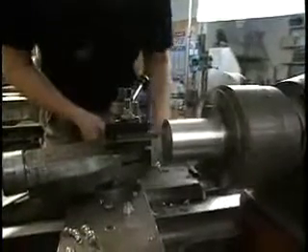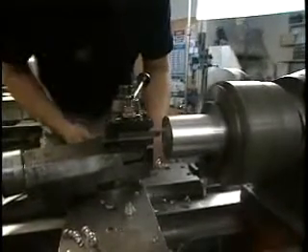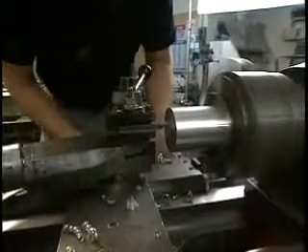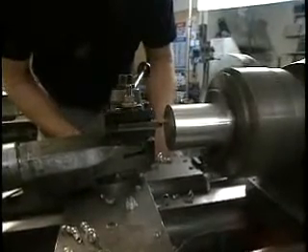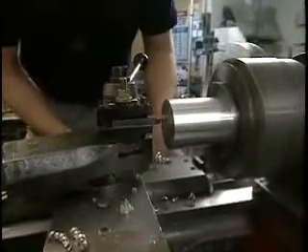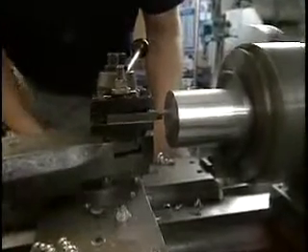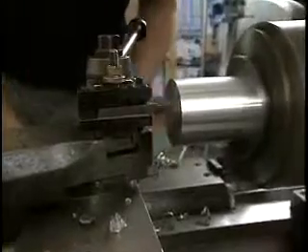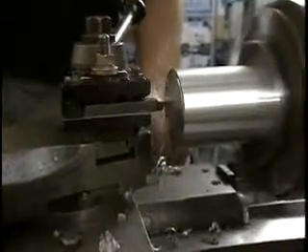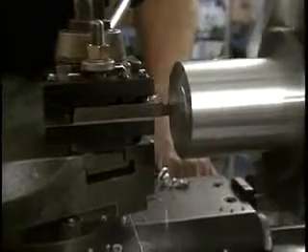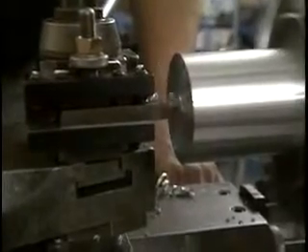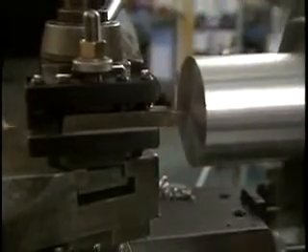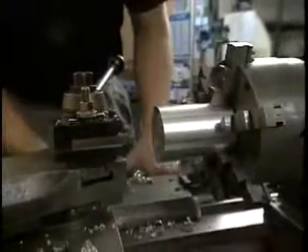Now that we've finished a roughing pass, we can come in just another few thousandths of an inch, take a finishing pass. This pass will do with the power feed. Gives us much better control over the speed of the cut, which results in a flatter, smoother surface than we would get by feeding by hand.